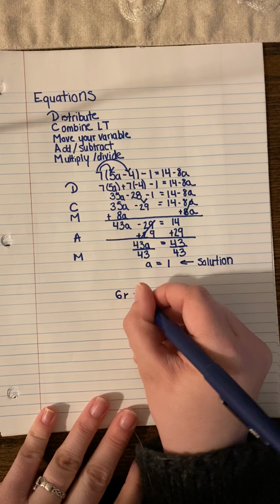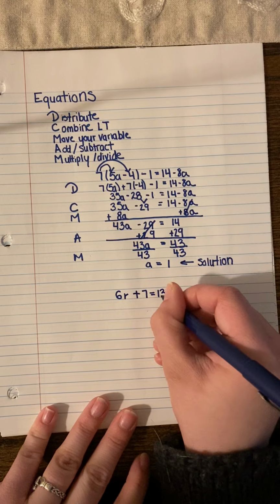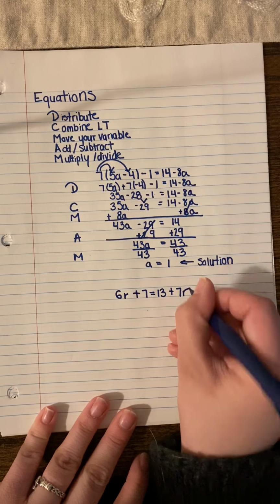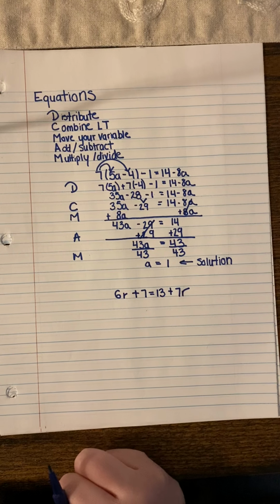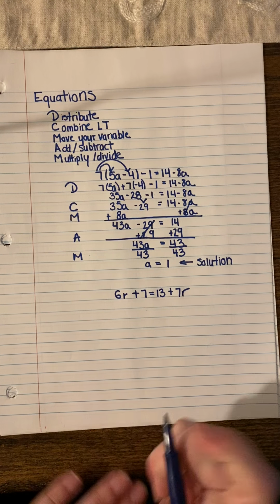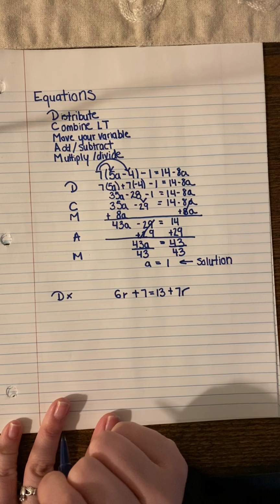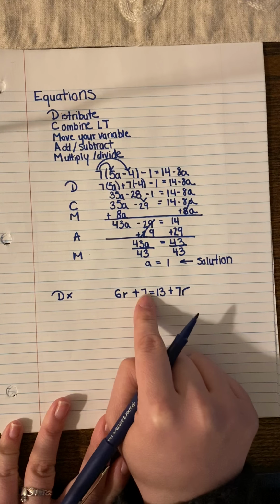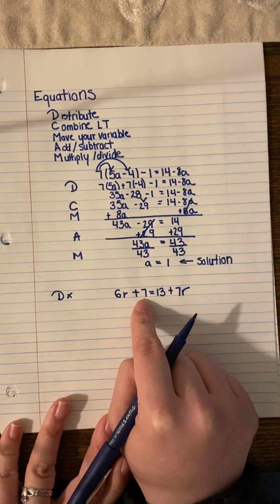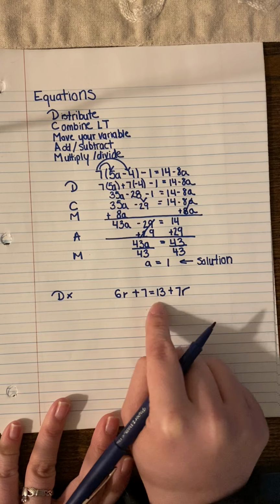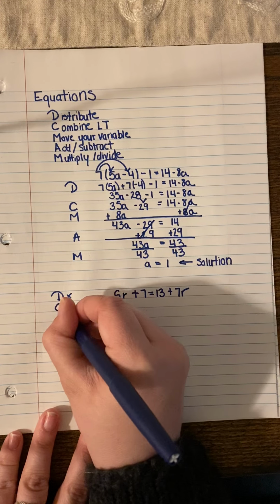6r plus 7 equals 13 plus 7r. Okay. Do we have parentheses? No, we do not. So we do not distribute. Do we have more than one r term or more than one number on the left side? Nope. Do I have more than one number or variable on the right? Nope. So I can't combine like terms.